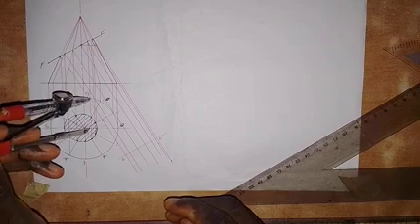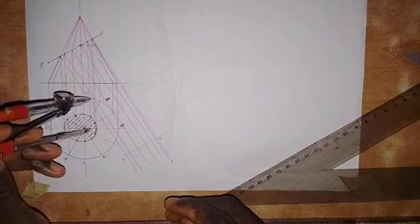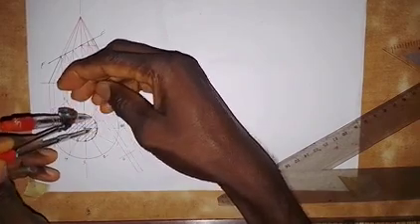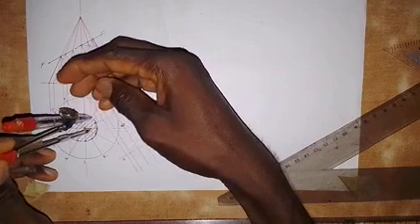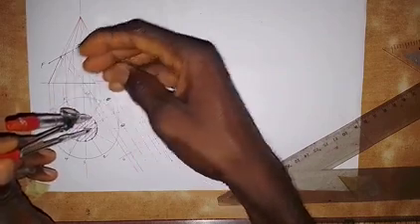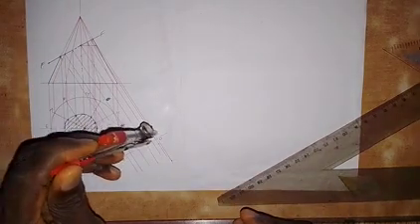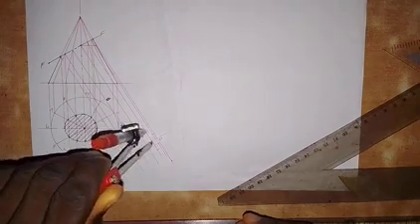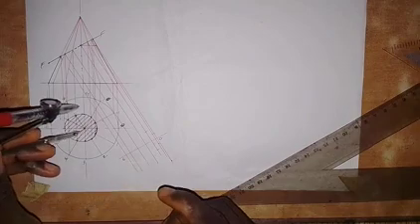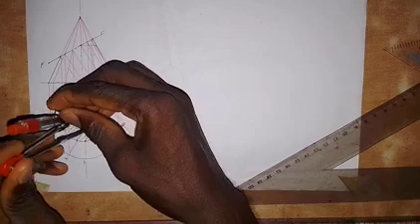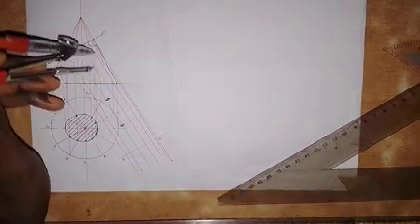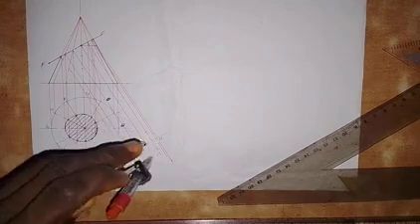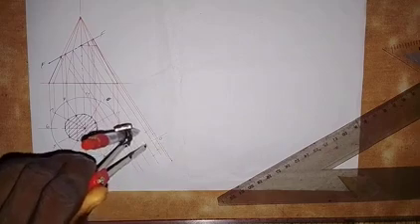Then for 2 and 10, come to the middle here, extend it to 10, or you extend it to 2. Then you put it at this point, and you make an arc here. So make an arc here. Next is 3 and 9. So extend from here to 9 or to 3. This line is for 3 and 9. So put it at this point, and you make an arc here. Then you also make an arc here.